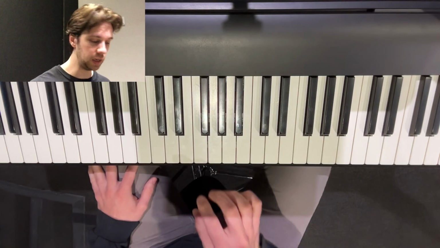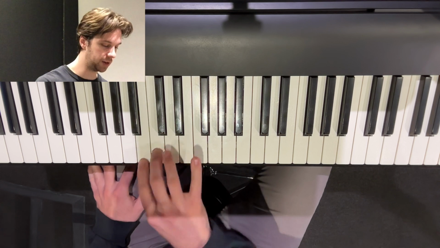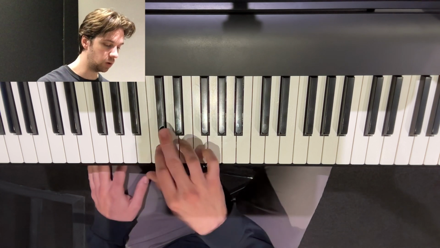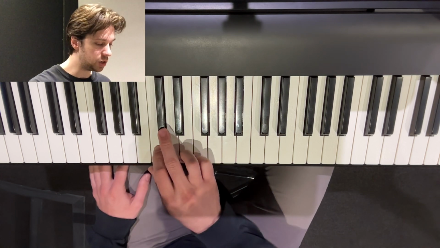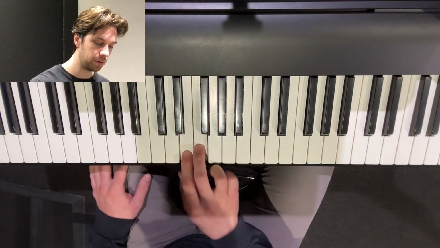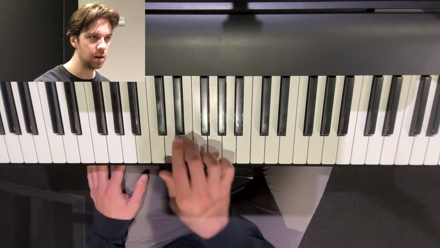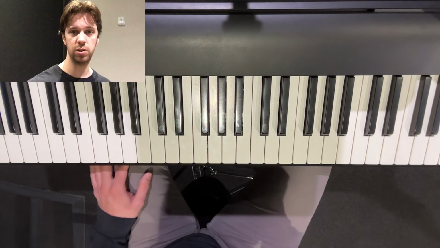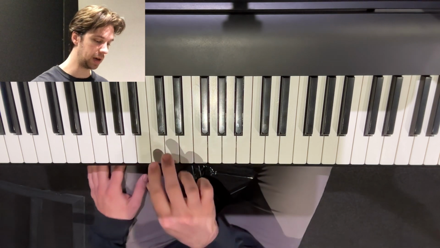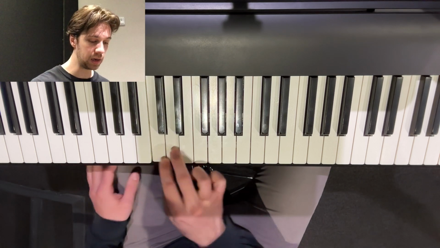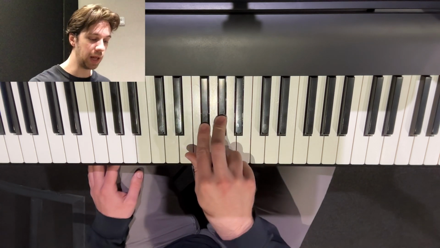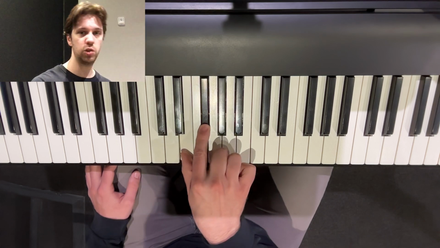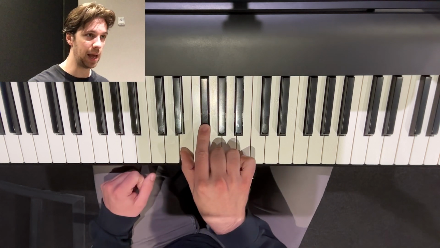So we can see really easily what a half step is, like from B to C, or from C to C sharp, or from E to F, or from E flat to E. We can see what a half step looks like really easily, and we could also see really easily what a whole step looks like between two white keys, between two black keys, or between a white and a black key.